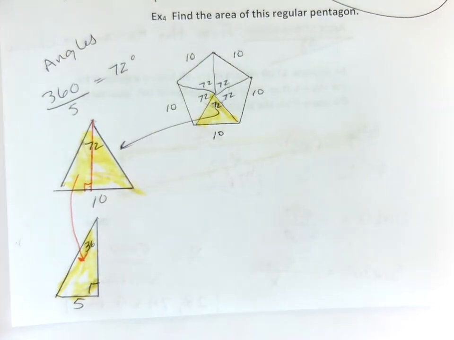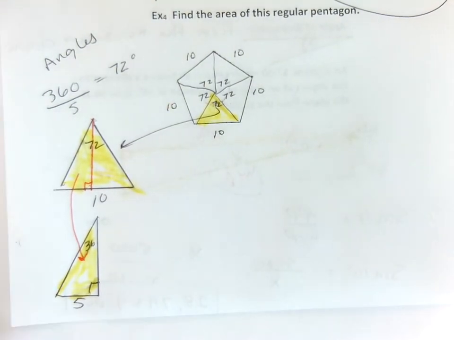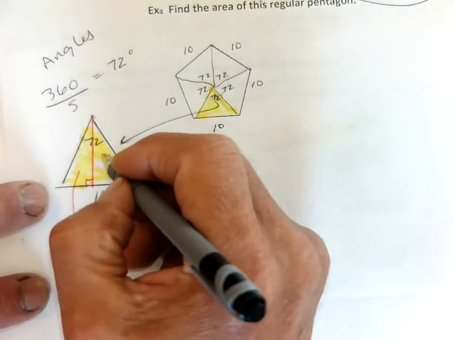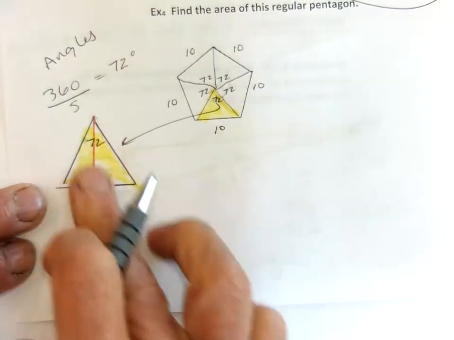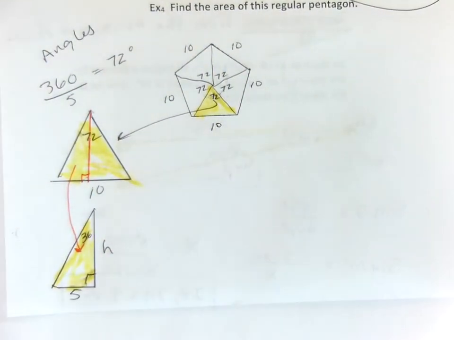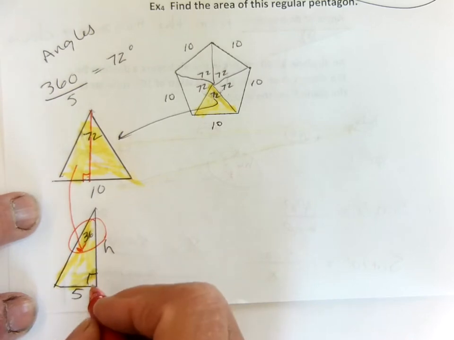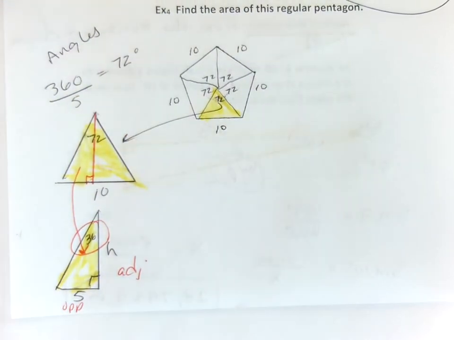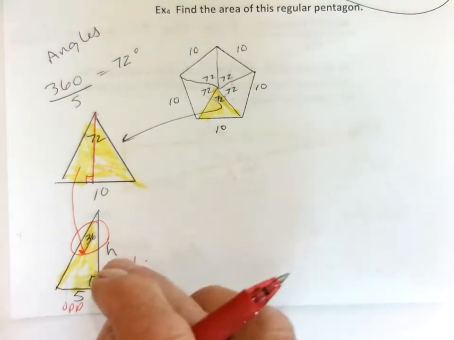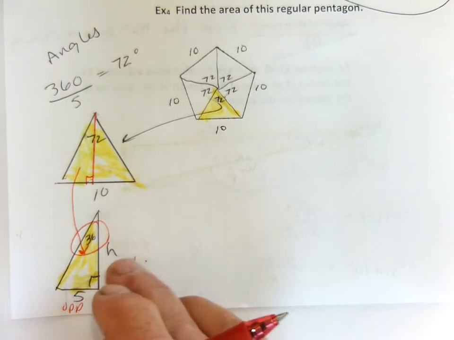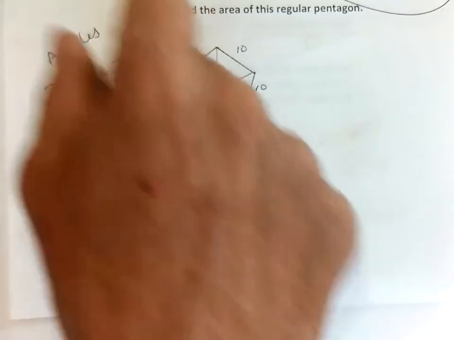So, now, let's do that. Let's get the height of this triangle, because the height of this triangle will be the height of this triangle, and then I can get the area of this triangle, and then I got 5 of them, right? Okay, so, all right, let's see. Go to the angle: opposite, adjacent, right? I don't care about the hypotenuse. Opposite over adjacent has got to be tangent.